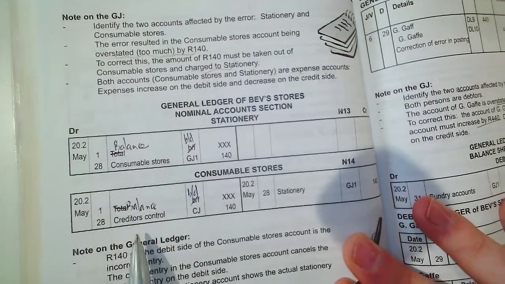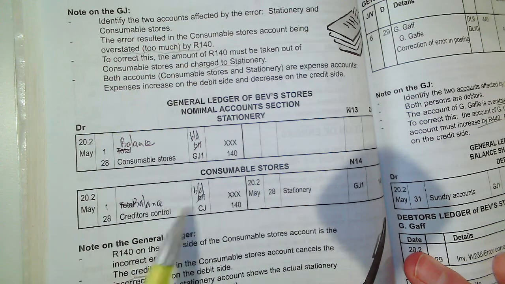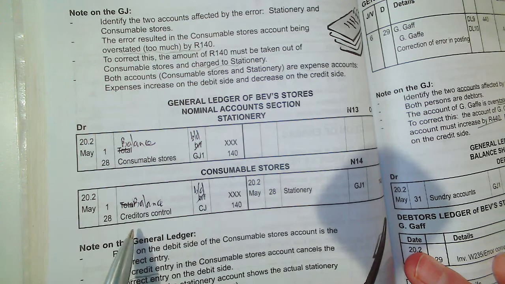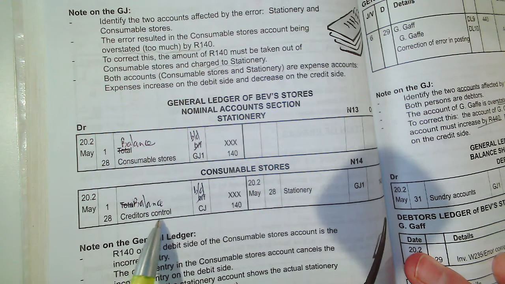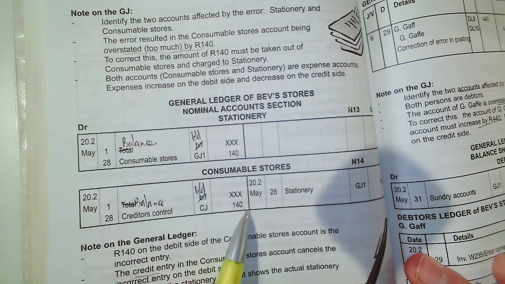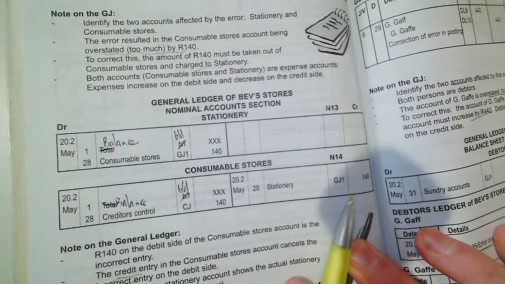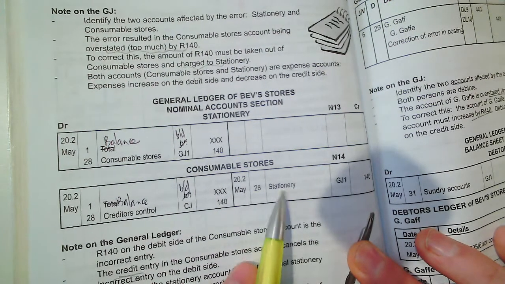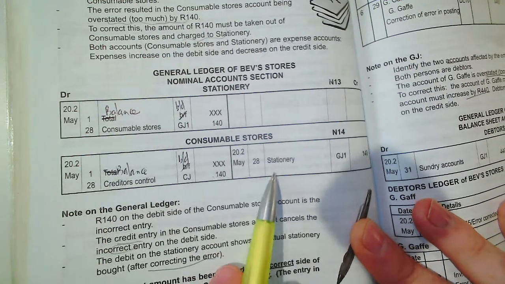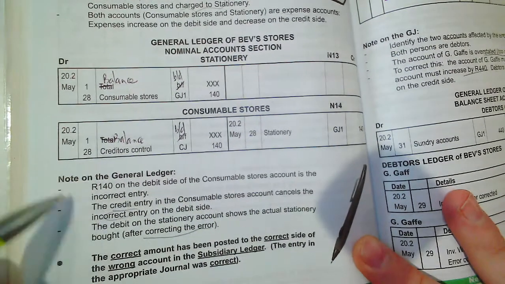We incorrectly stated it on the debit side here, so that was the wrong entry that was done. Consumable stores expense was created of 140, and now we don't want that 140 there, so we're cancelling it out as I stated at the top. And the other account was stationery. Consumable stores is credited, stationery is debited. So there's the stationery debited, and there's the cancellation transaction over here.